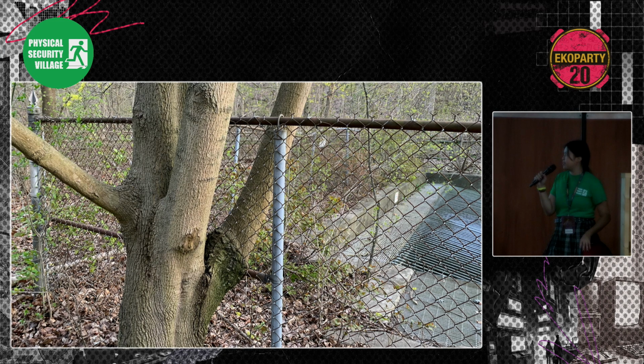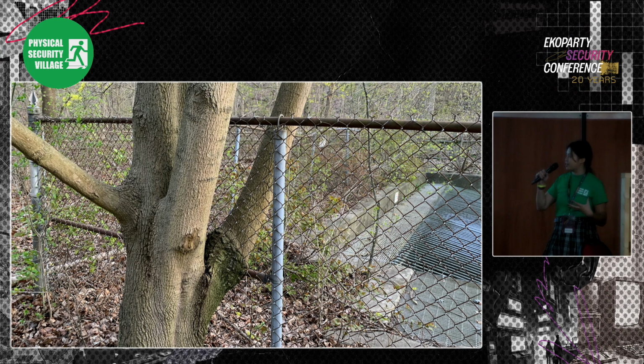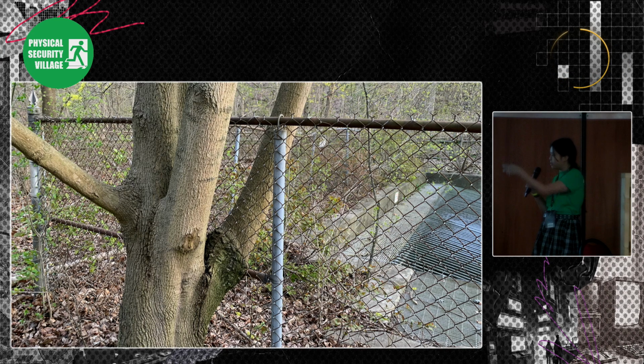Here's another example of getting around it. You can see a very strong fence here, and the tree has kind of grown around it and swallowed up this fence. Because of that, it creates a very nice foothold for me to just climb up and over the fence without needing to do too much work.